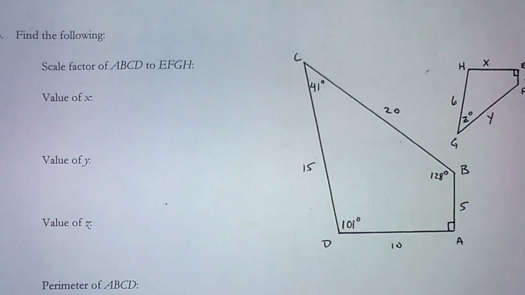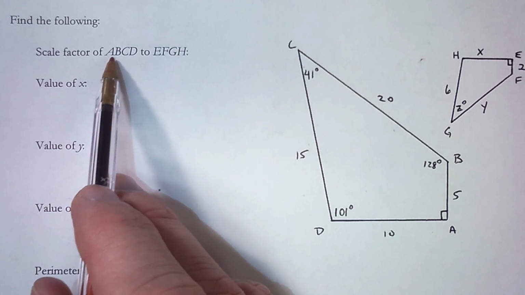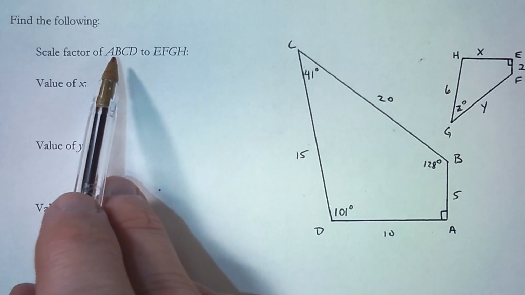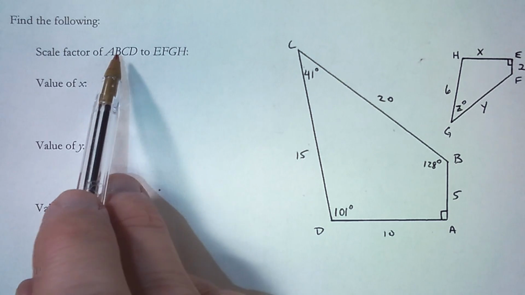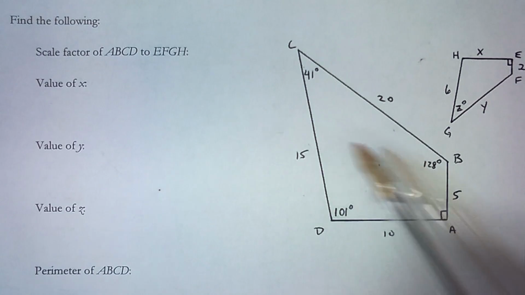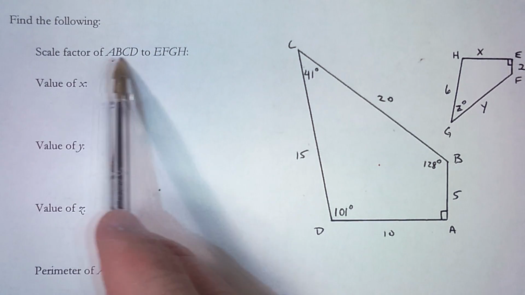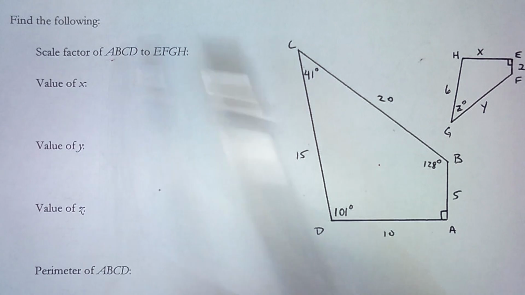All right, now these similar figures, we need to find the scale factor of ABCD to EFGH. Something from ABCD has to go on top, so that's going to be this larger one, only because it's listed first. Since ABCD is first, it goes on top.